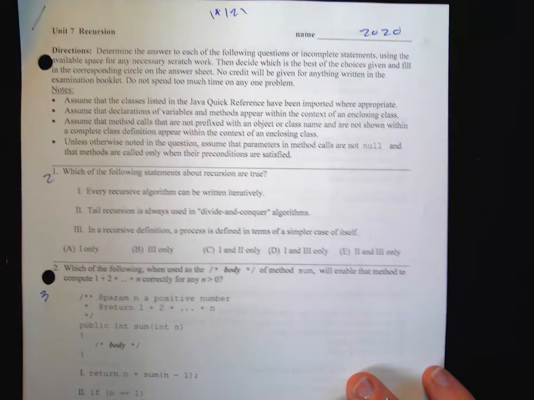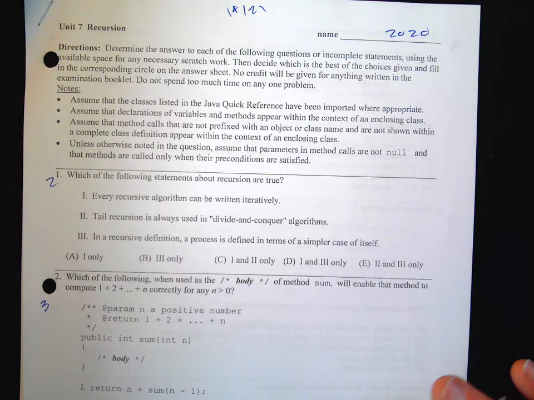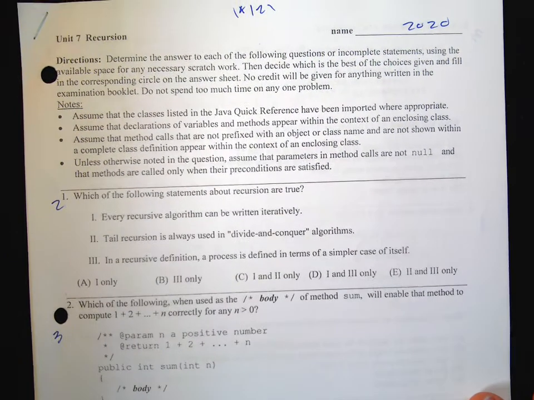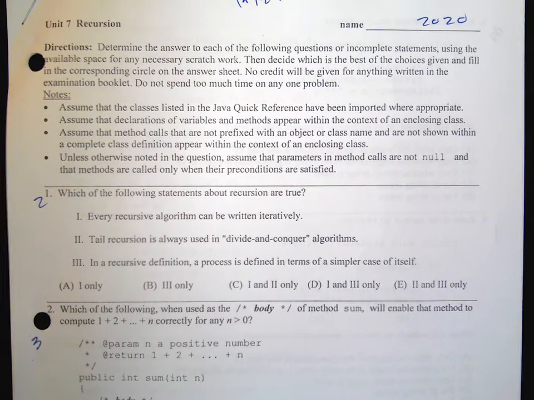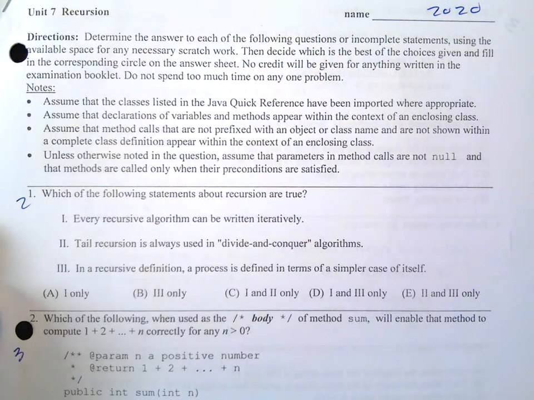Okay, here we go. Unit 7, Computer Science from Barron's book to prepare for the AP test. Some good multiple choice practice.